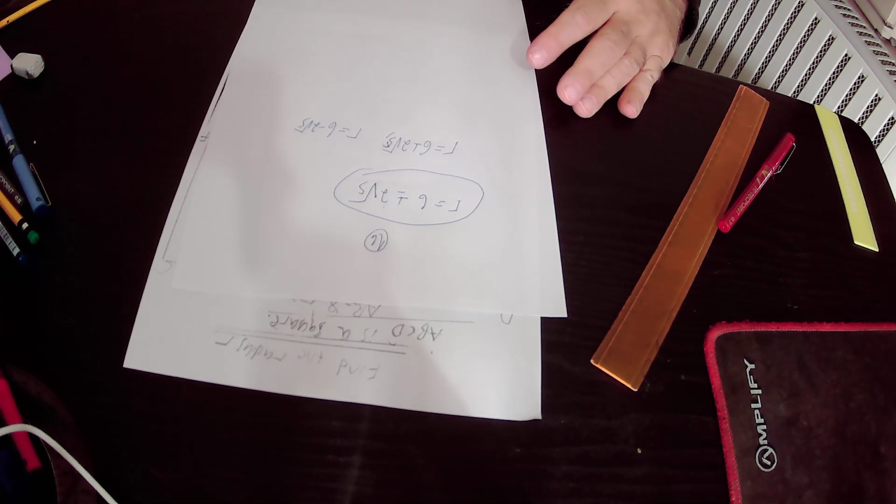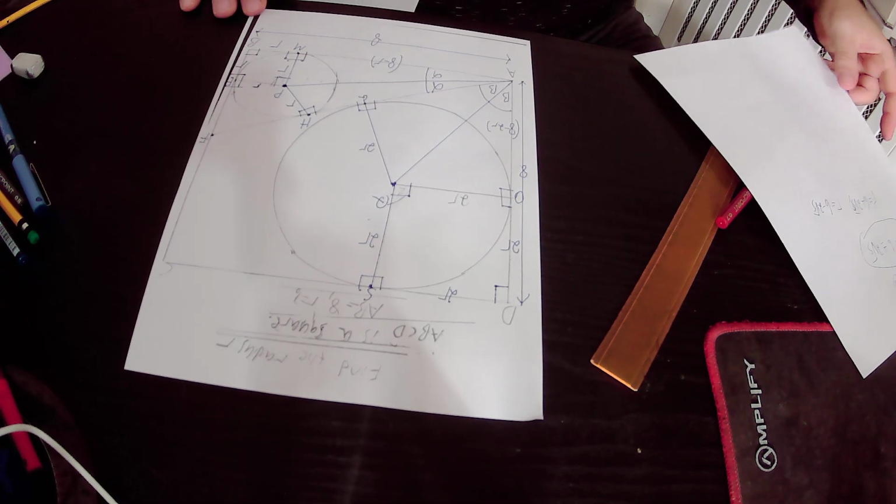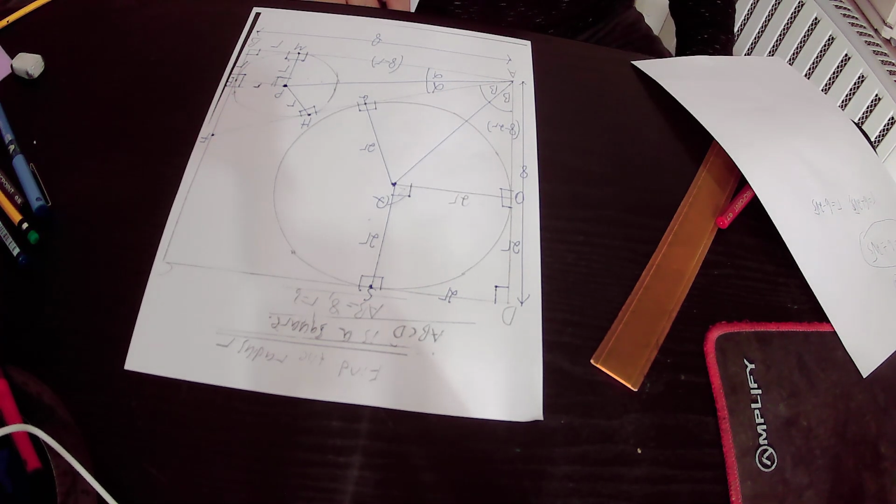So here, as you can see from the drawing, the one side of a square equals to 8 units. AB equals to 8 units, and the small circle is totally located inside this square.